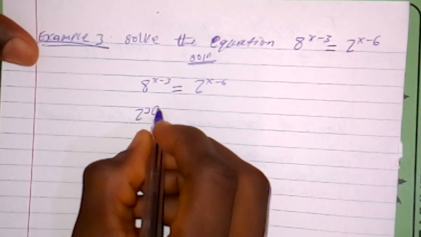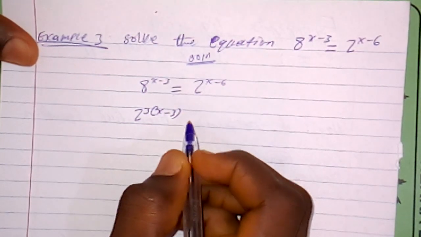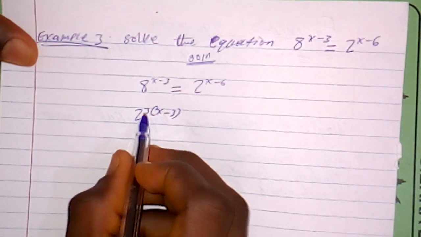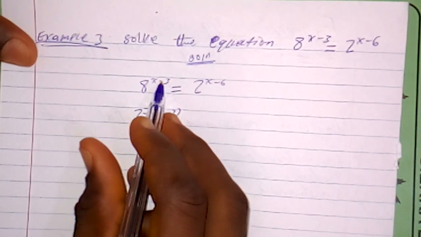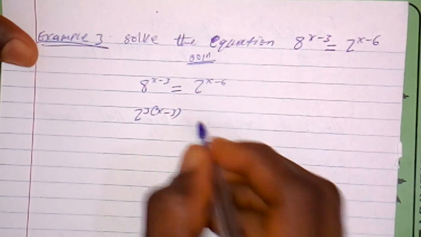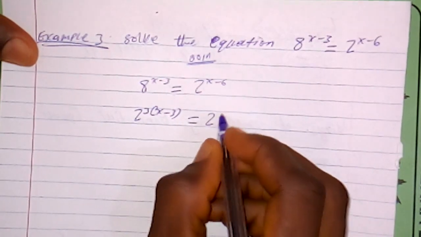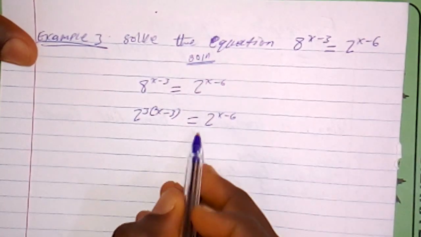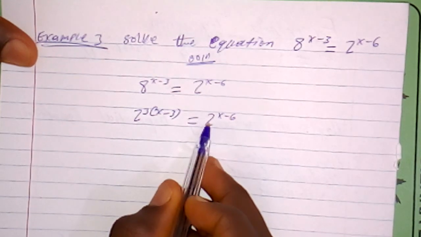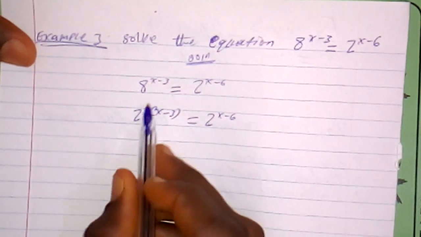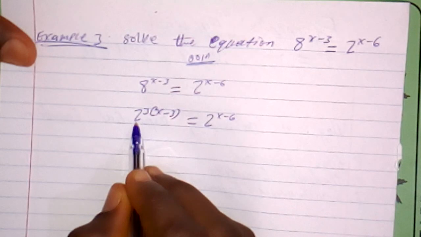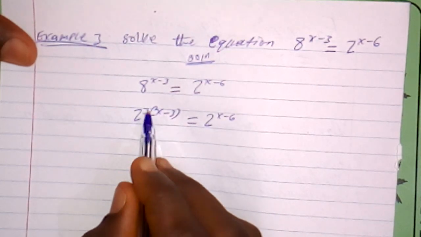So it should be x minus 3. Do you see? Simply because this 3 came and meets this power, so x minus 3 should be in a bracket, equals 2 raised to the power x minus 6. Of course, 2 is in the basic term. You cannot convert 2 again. 8, we can convert it to the basic term as 2 raised to the power 3.